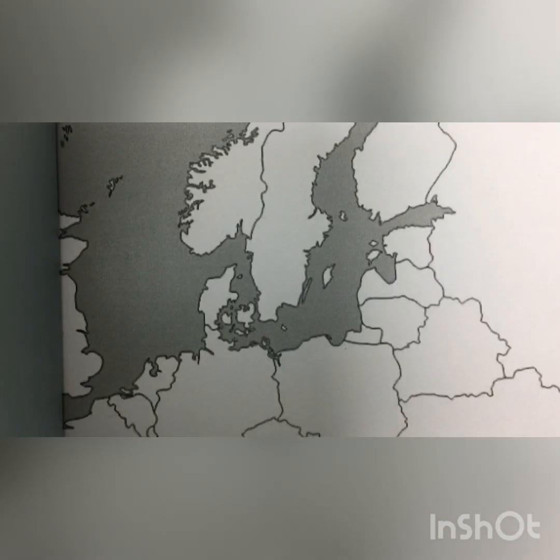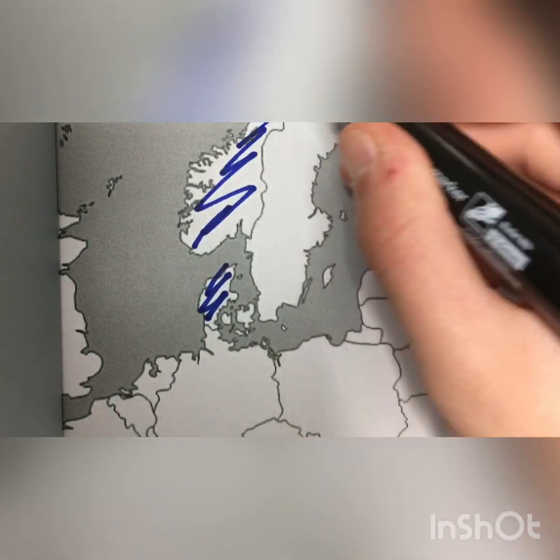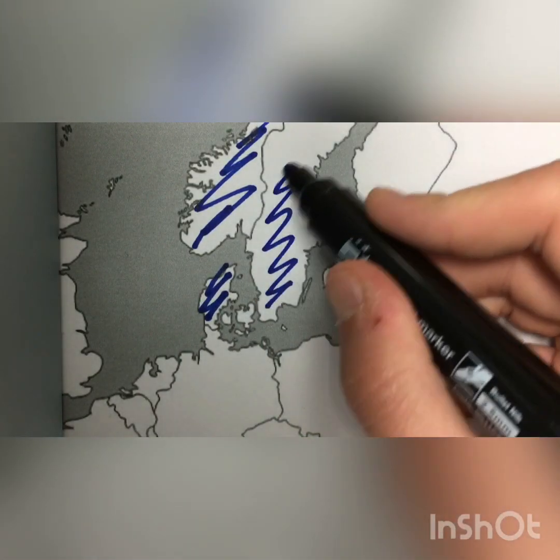After taking over Poland, Germany invaded the countries of Northern Europe, which could not do much against the German forces. These are the countries that Germany invaded.